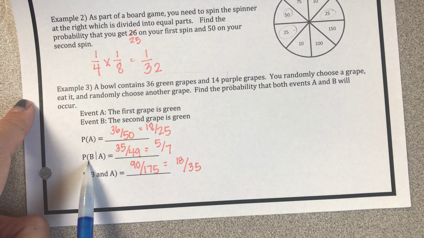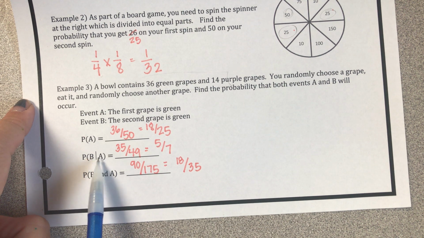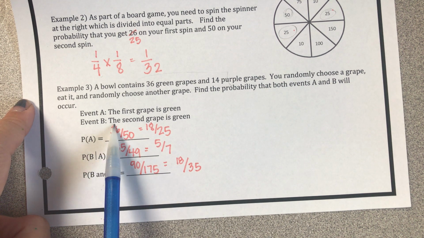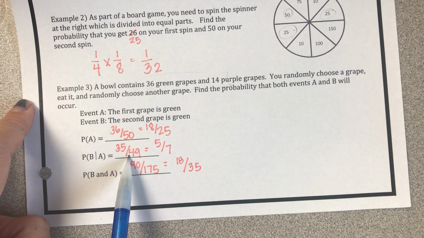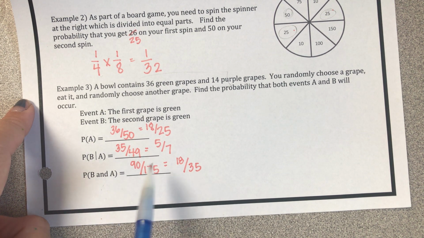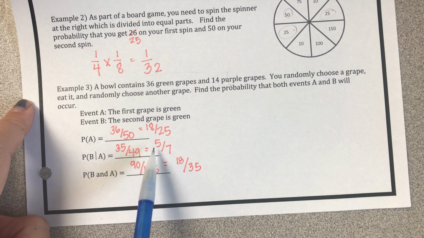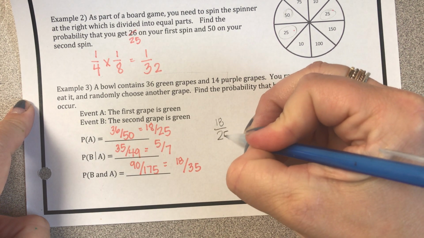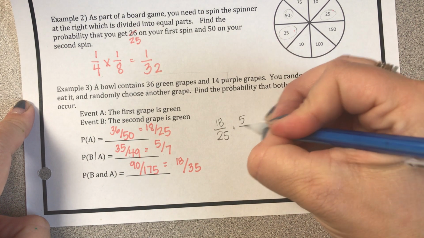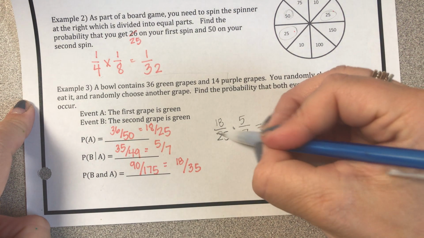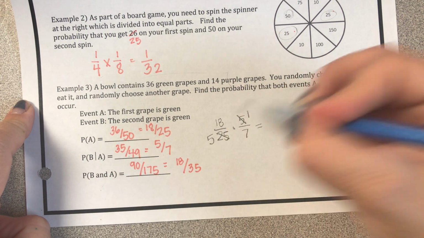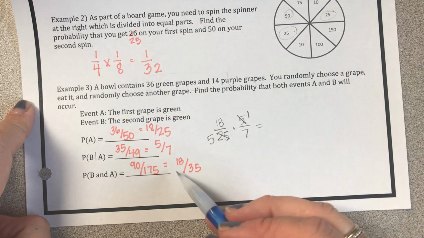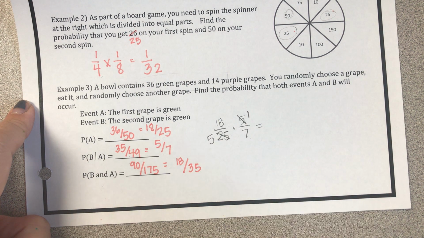The probability of event B happening, given that A has already happened, being the second grape is green. So now there's only 35 green grapes and only 49 grapes total because you ate one. So those are both divisible by 7. That's 5/7. So now we do exactly what we've done before. 18/25 times 5/7. I can cross reduce, make this a 1 and this a 5. 18 times 1 is 18. 5 times 7 is 35.